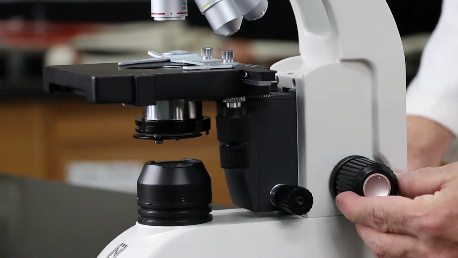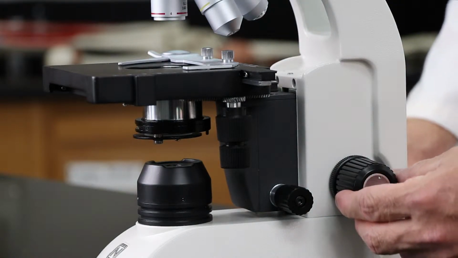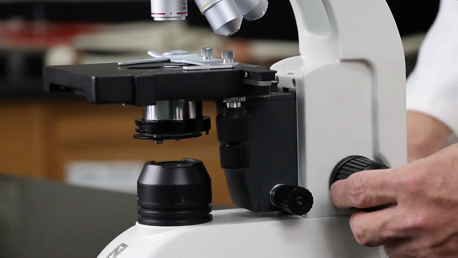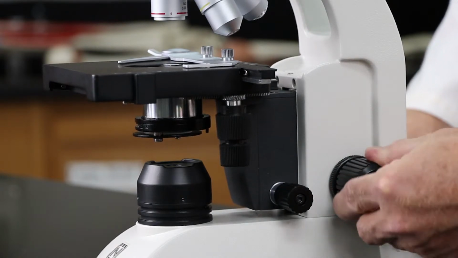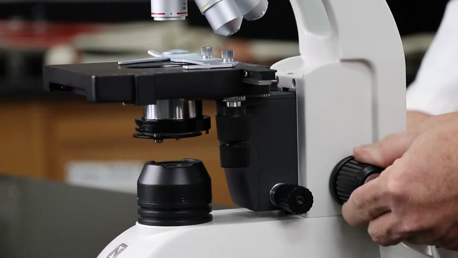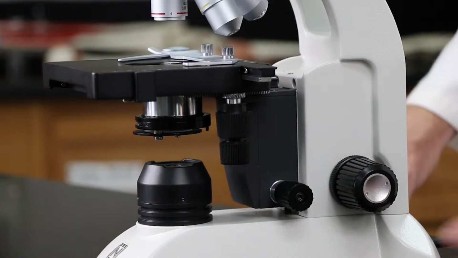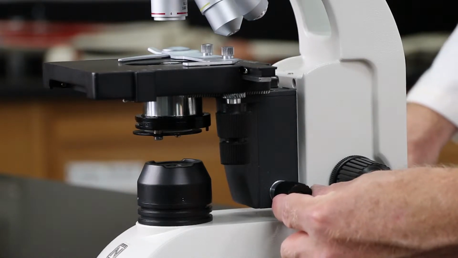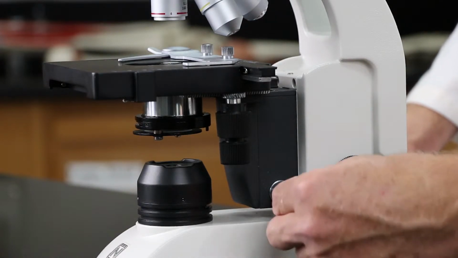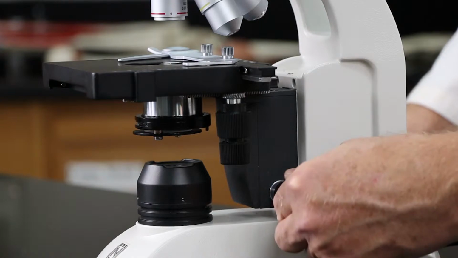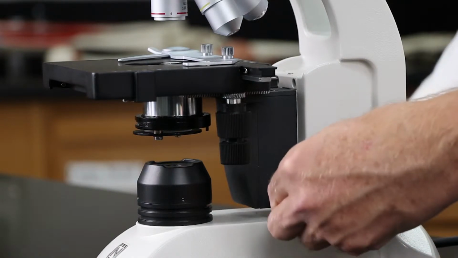This large knob right over here is the coarse focus adjustment. When I turn this, it moves the stage a lot. Now, right in front of it is a smaller knob, that's the fine focus adjustment. I turn that, it moves the stage a little.